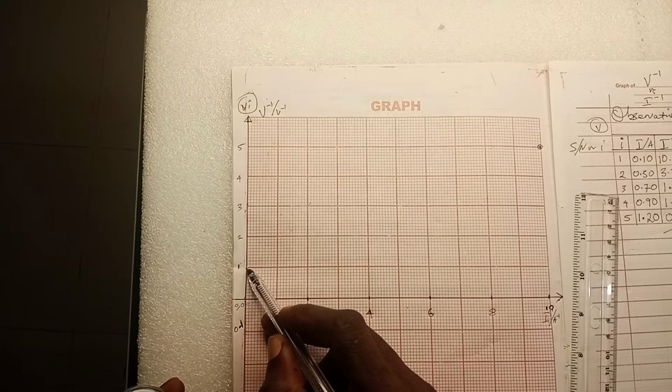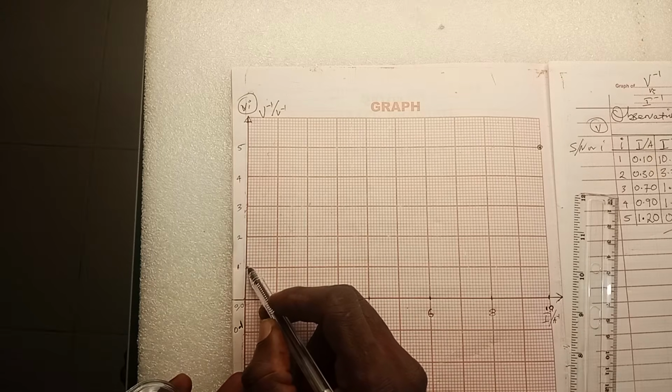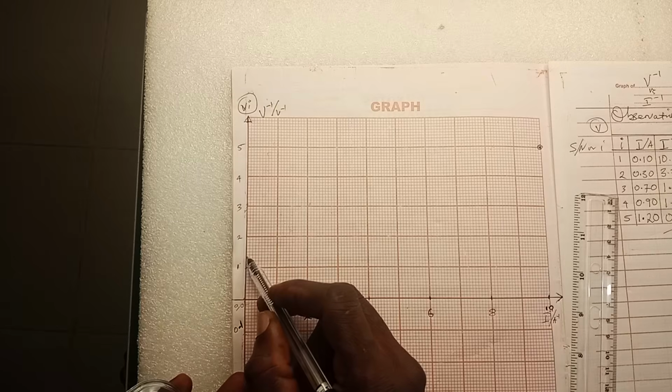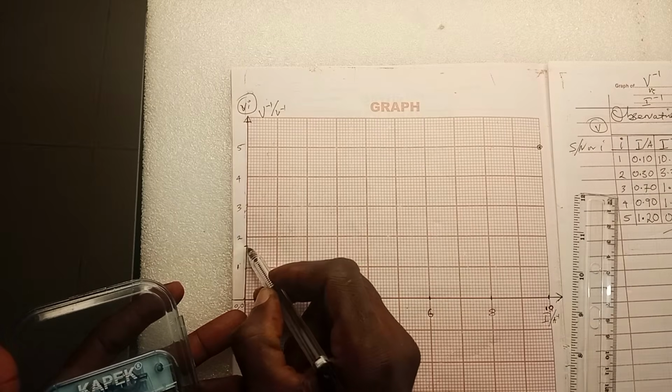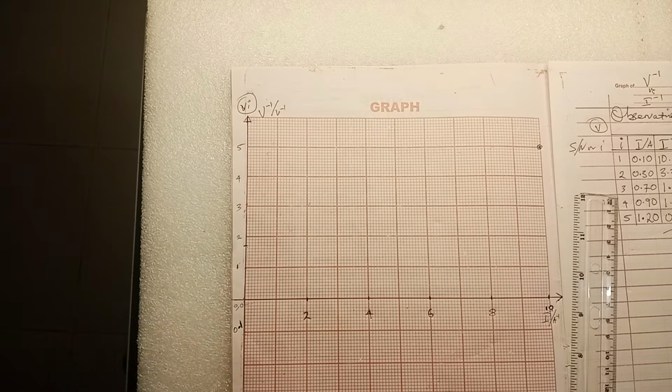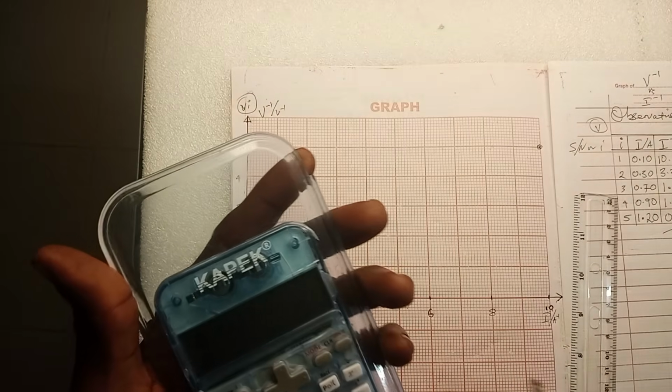So this is 10. This is 10, 11, 12, 13, 14, 15, 16, 17. This is where 17 is. If you don't want to confirm, just say 0.1 times 17.